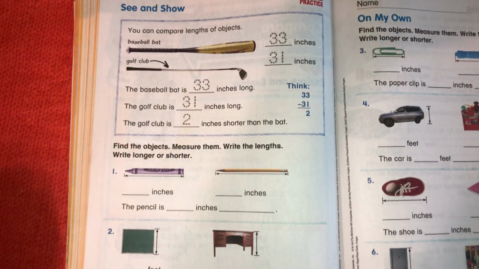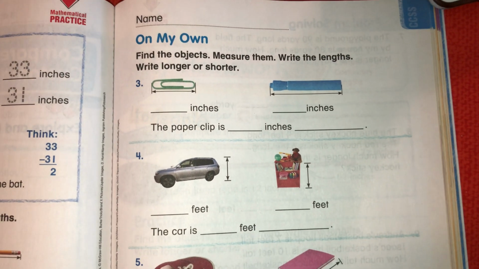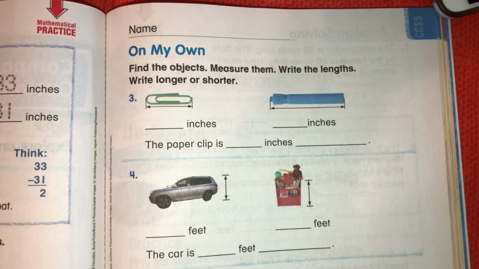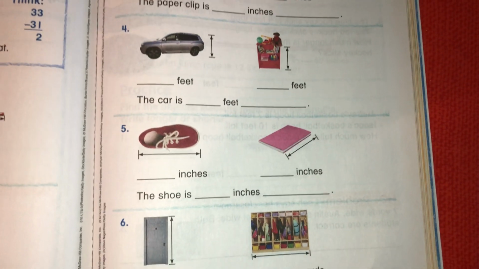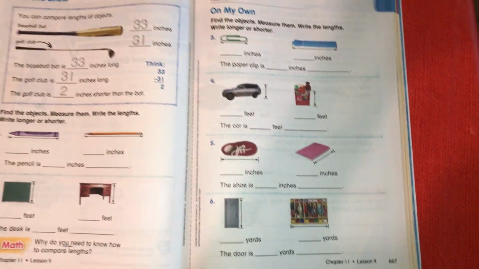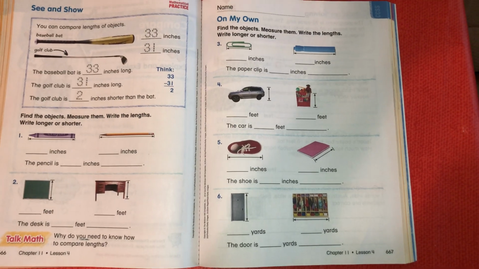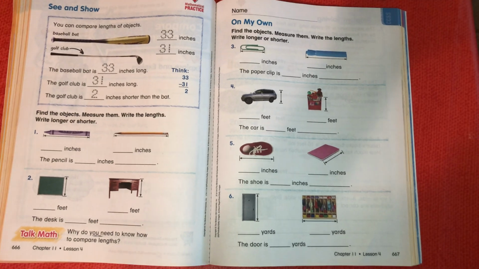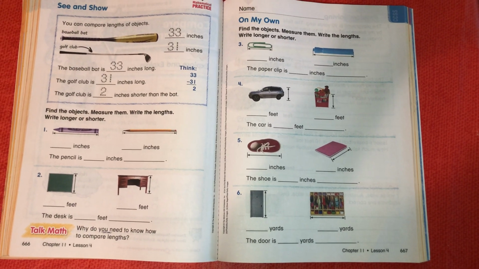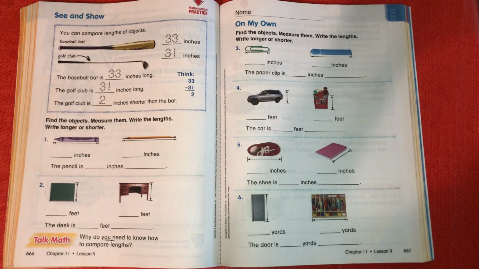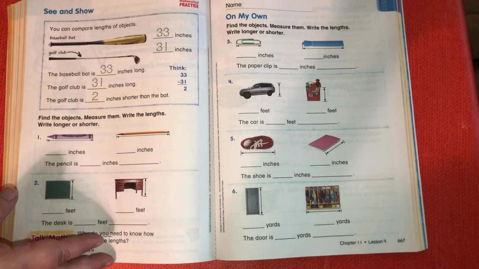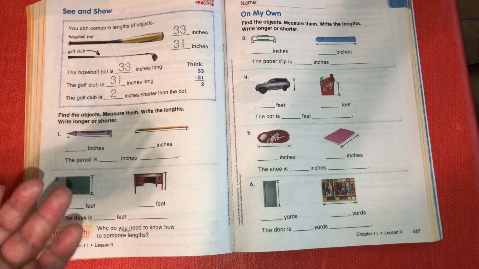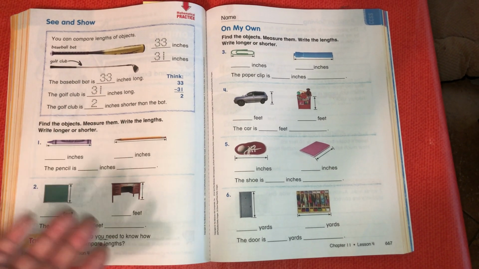And you will have an opportunity to practice. So on page 666, 667, you are going to find those objects, measure them, write the lengths, and write longer or shorter. So you would measure the objects just like I did, and you are going to find out which one is longer or which one is shorter. And make sure that you are doing the thinking, the mathematical operation, which would be subtraction, to figure out what your difference is. Once again, boys and girls, you know that you don't always have the objects that are in the pictures. If you are not measuring that object in the picture because you don't have that real life object at home, then find another object that you can replace it with. The whole purpose of these lessons is for you to practice using the measuring tools, and today's main focus is being able to compare and find the difference.